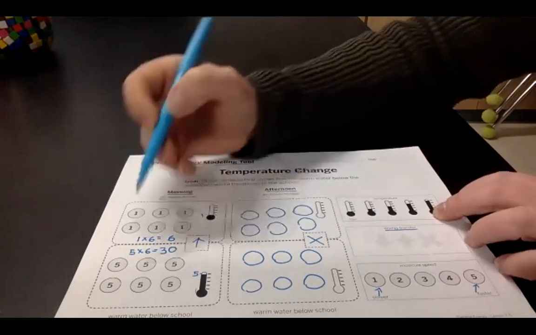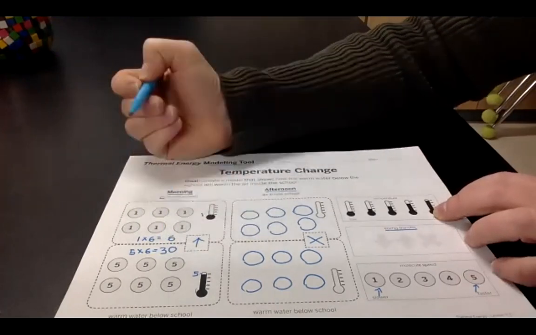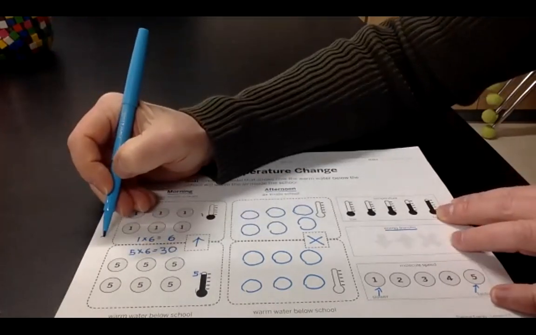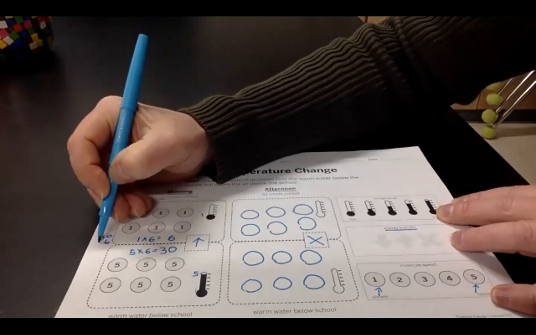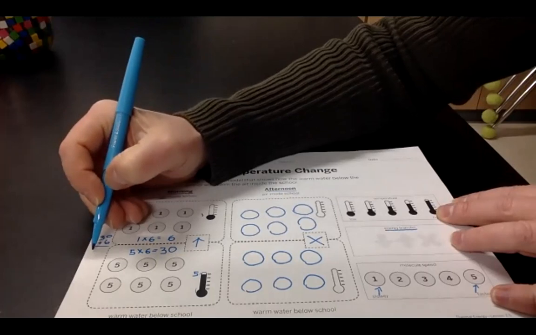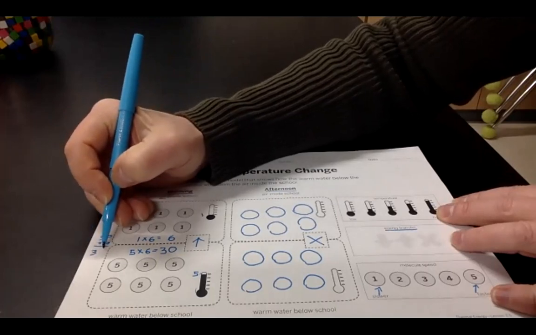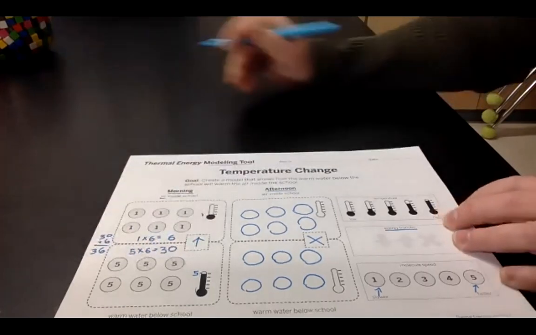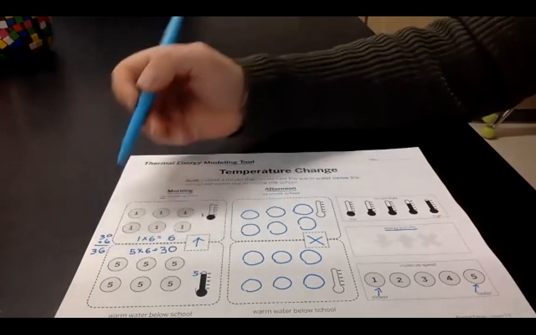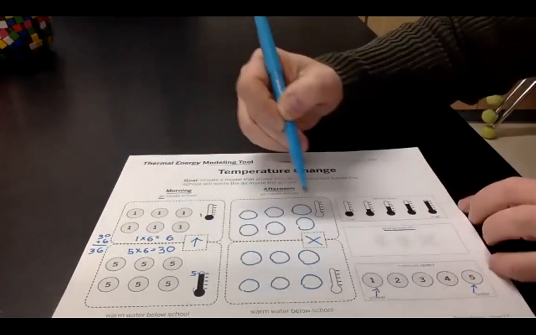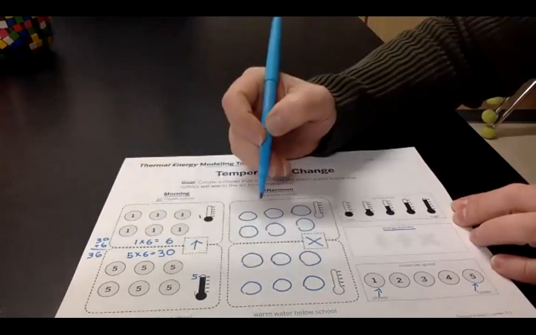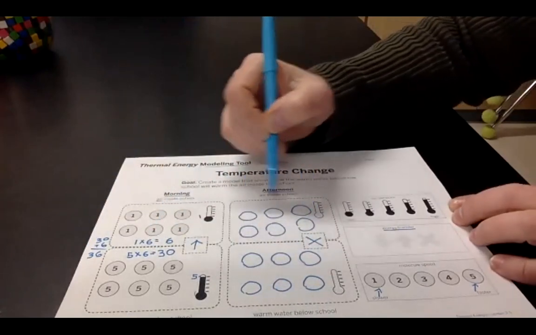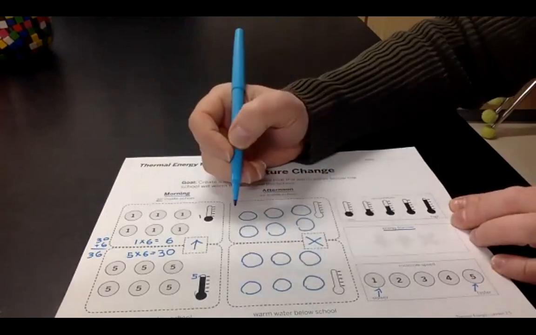Well, what is 30 plus 6? 30 plus 6 is the total amount of energy in this system, which means that the same number has to be over here. Well, I need to spread 36 of these little units out amongst 12 molecules.